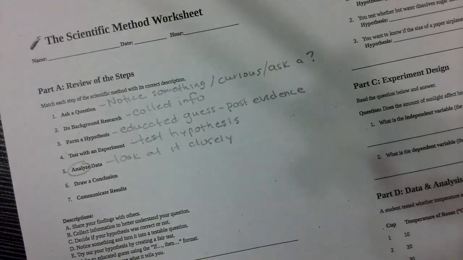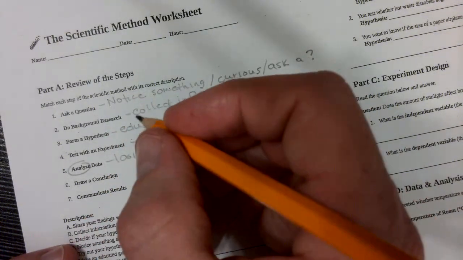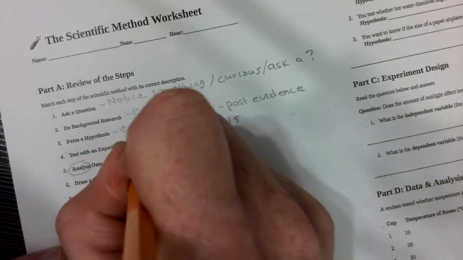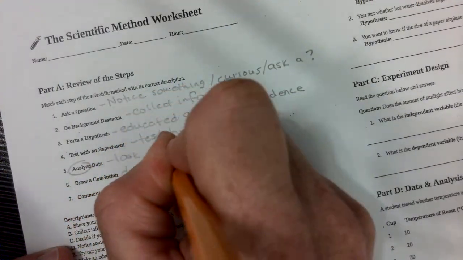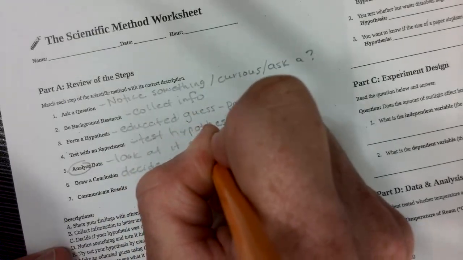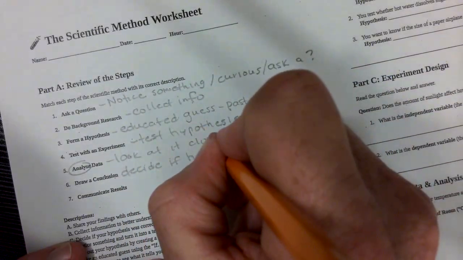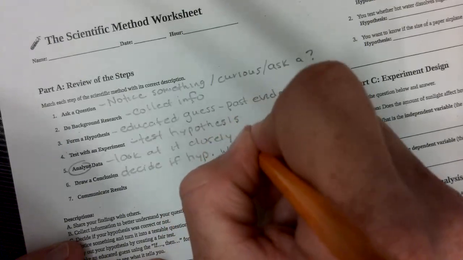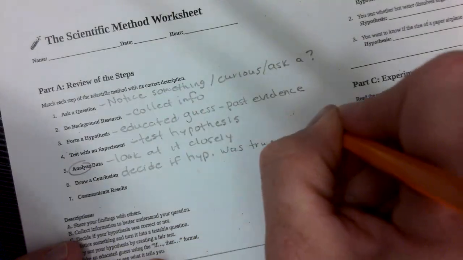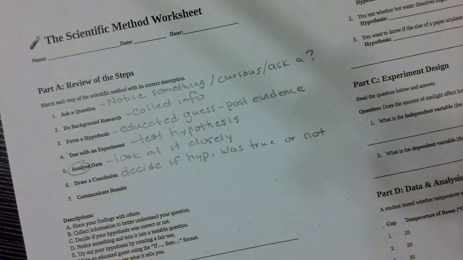And then the 6th step, which is drawing a conclusion, is you're going to decide, and I'm going to abbreviate a little bit so I don't run out of room, you're going to decide if your hypothesis, HYP period, was true or not. You're going to decide real quick if your hypothesis was true or not. If it wasn't, you might run the experiment again. You might run it a couple more times and find out that it's not, and that's okay too.